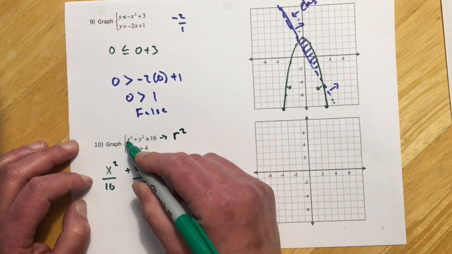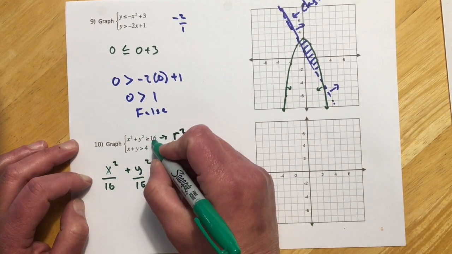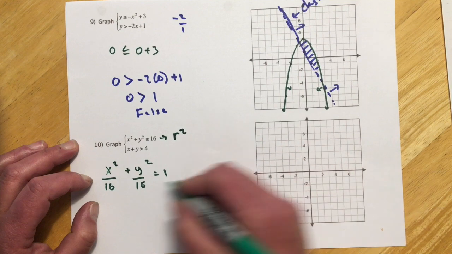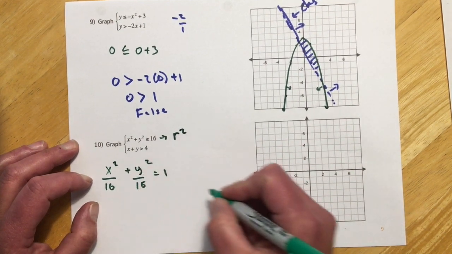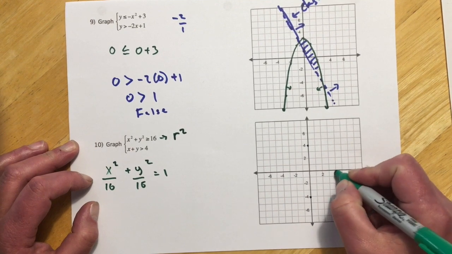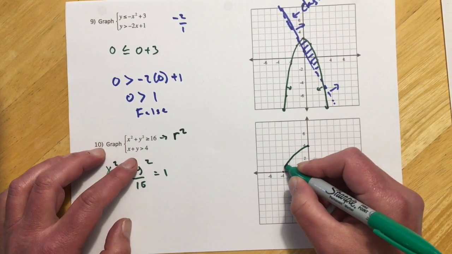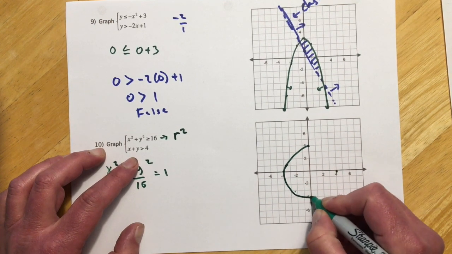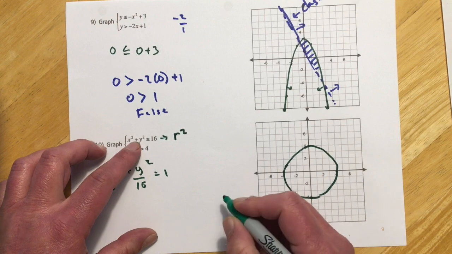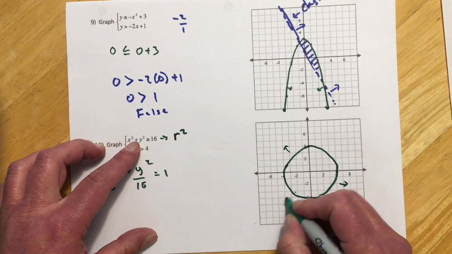And so this is centered at the origin because there's neither an x nor y transformation. And then with a radius of 4, since that's r squared. And that's the same thing down here. So we'd have a circle of radius 4. And it is solid. And so if I put in 0 is greater than 16, that's false. So this is going to be shaded on the outside.